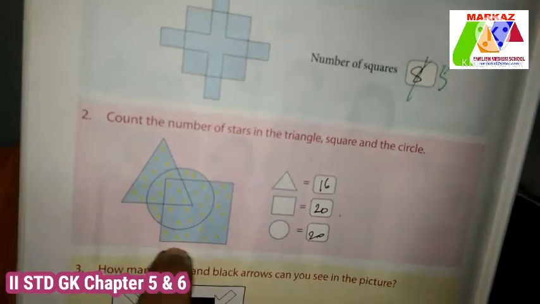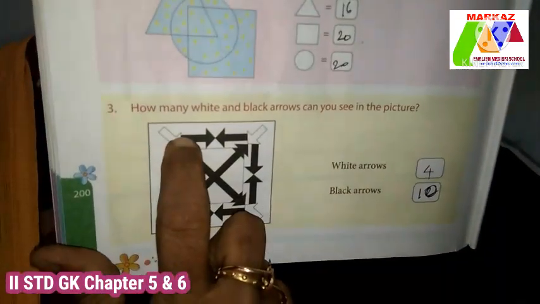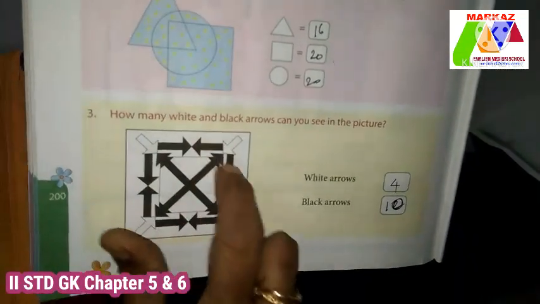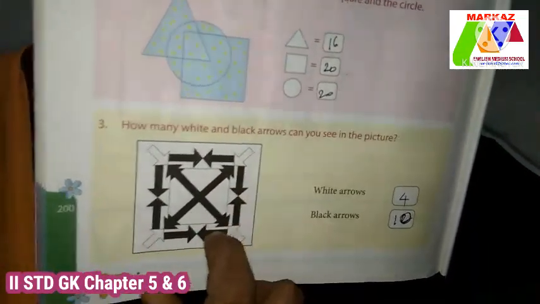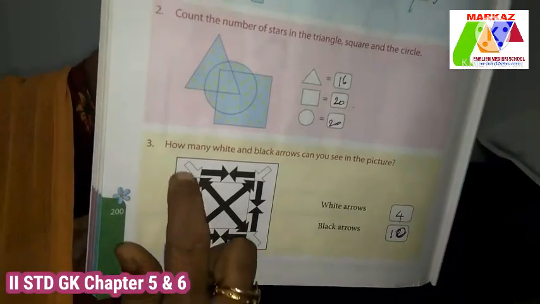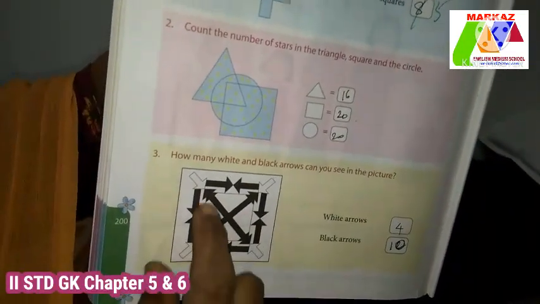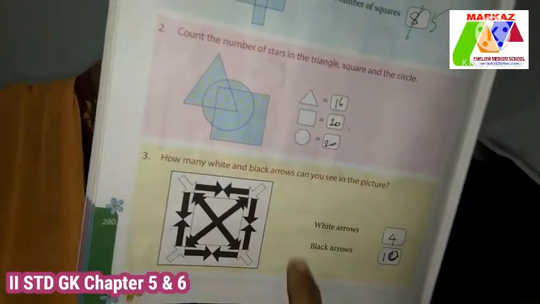Next one, you have to count the black arrows. This, here, here, here, here, here, here, here, and here. The white arrows here, here, here, and here. So very easily, if you know the counting, you can do it very easily.